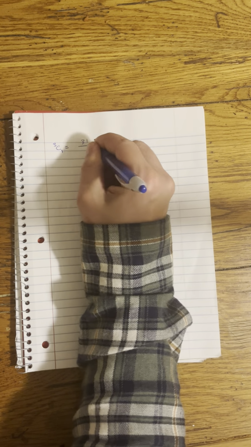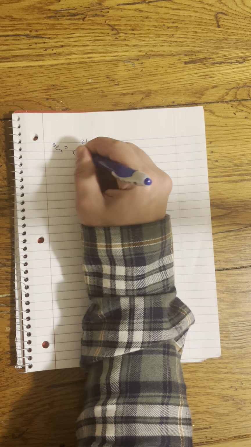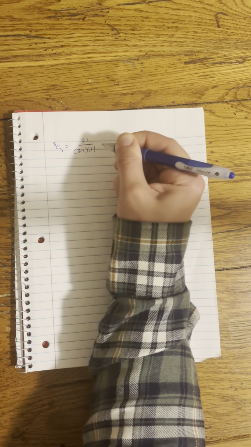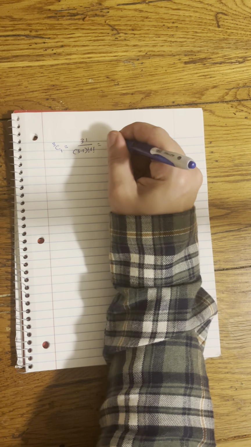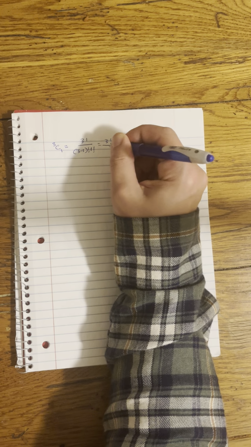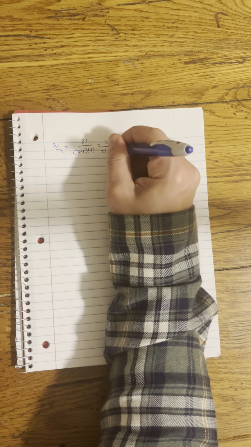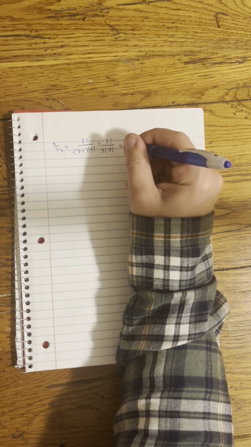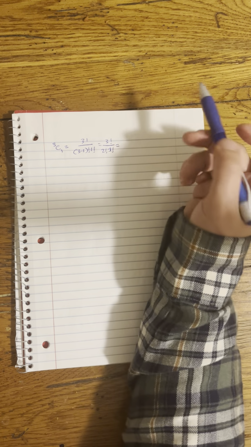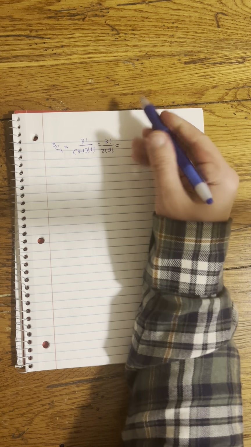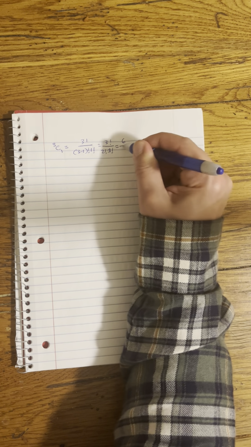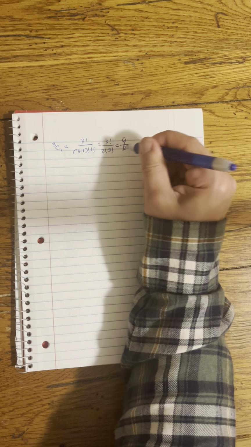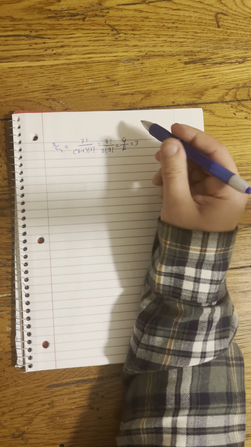So we have 3 factorial over 3 minus 1 factorial, 1 factorial equals 3 factorial over 2 factorial times 1 factorial. And 3 times 2 is 6, divided by 2 times 1 is 2. You'll get 3.